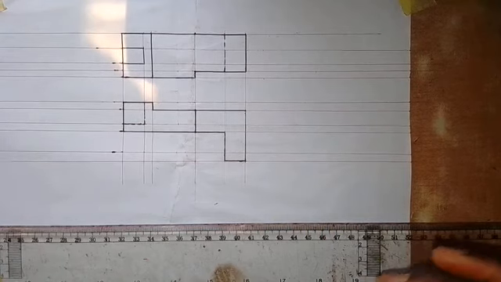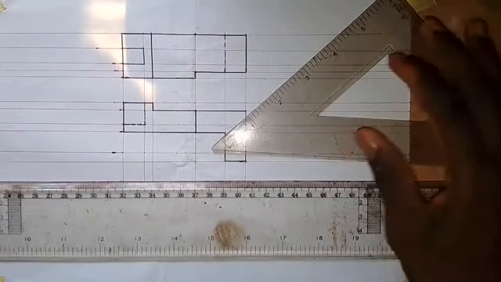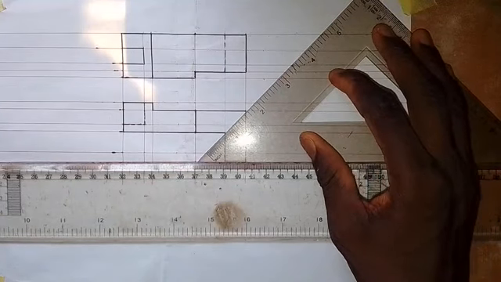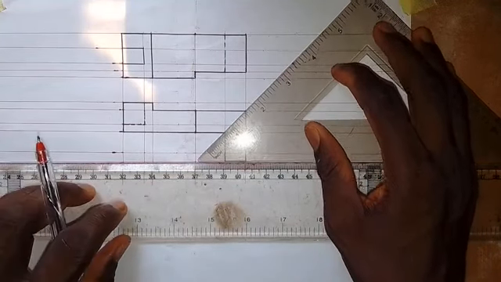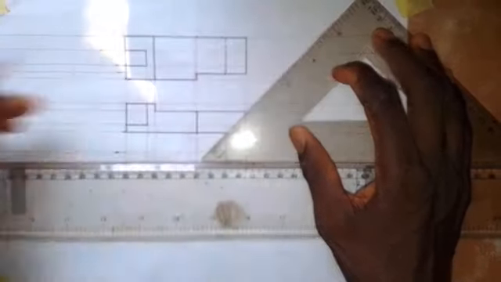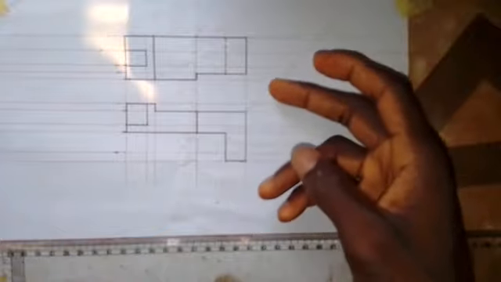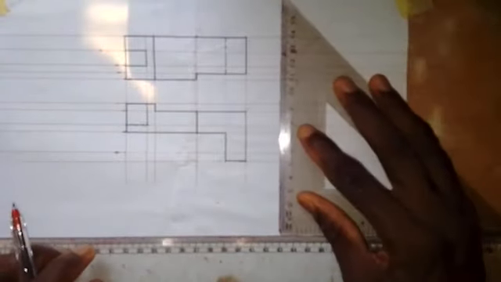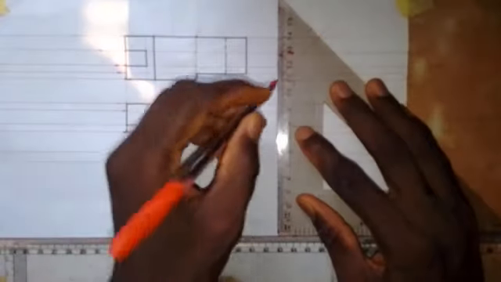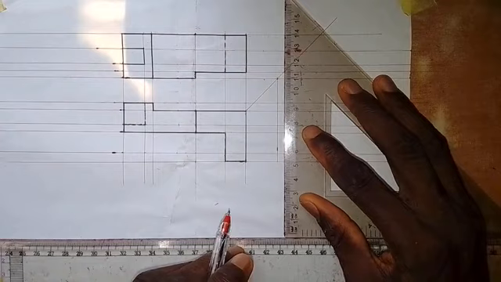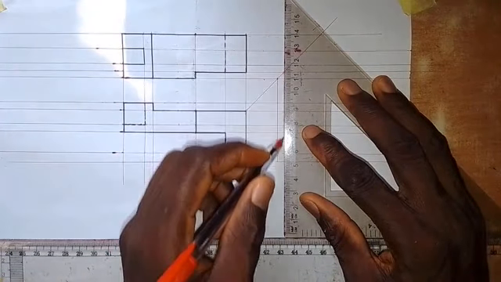So what we need to do first is to take our 45 degree set square, place it at this point on the front elevation, and draw a line at an angle of 45 degrees to the horizontal. So we draw a line in this direction. Wherever this line meets the horizontal lines that we draw out of the plan, we project a vertical line at each of the points. So at this point here, I need to draw a vertical line, so down here. Also at this point I will draw a vertical line.